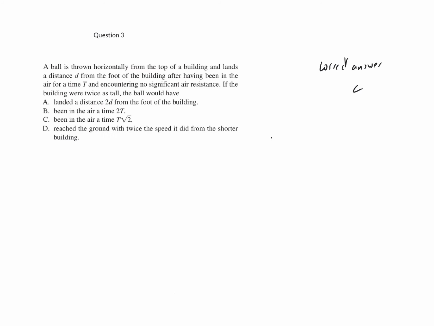So, that is question 2. Let's answer question 3. A ball is thrown horizontally from the top of a building and lands at a distance d from the foot of the building. This is the building. After being in the air for a time t, so the time to arrive at the floor is time t.